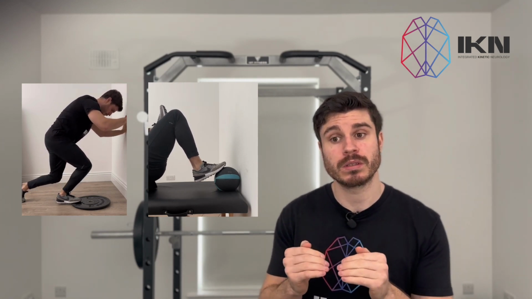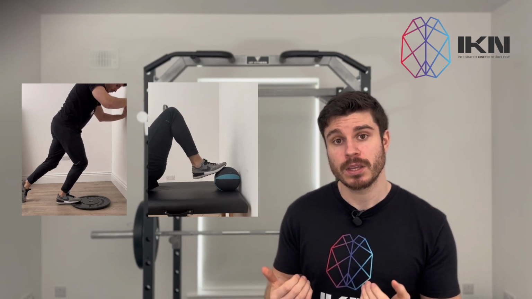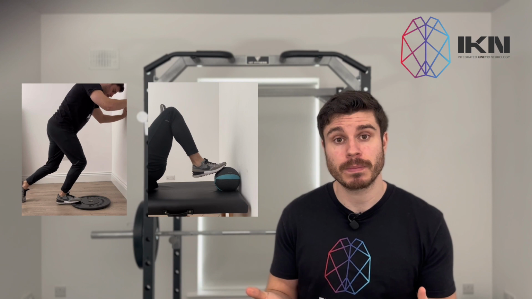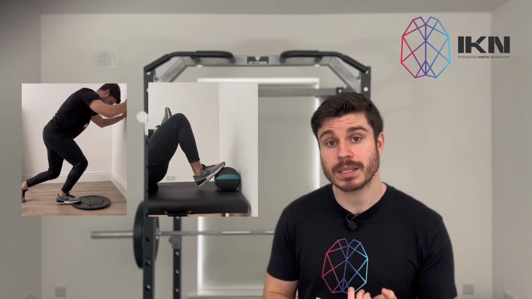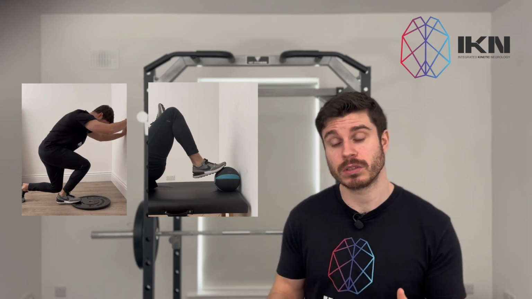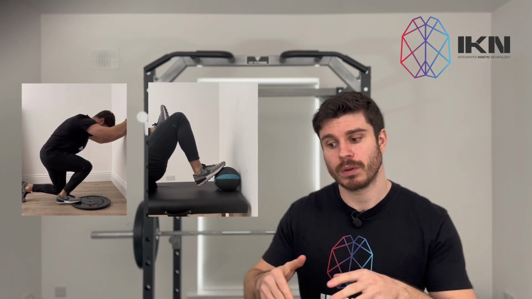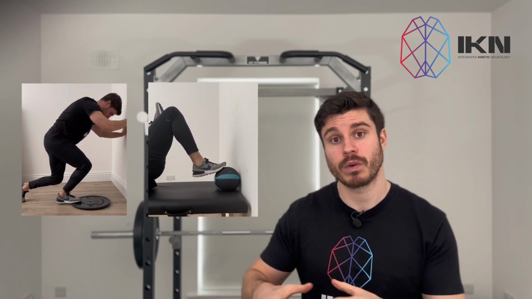So it reduces the challenge to the tissue surrounding the knee joint to manage forces. So it can be seen as a protective strategy. While it can be a necessary protective strategy early on to avoid pain or discomfort, we do want to work towards restoring the low capacity of the tissues surrounding the knee.